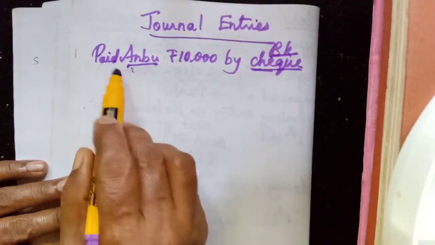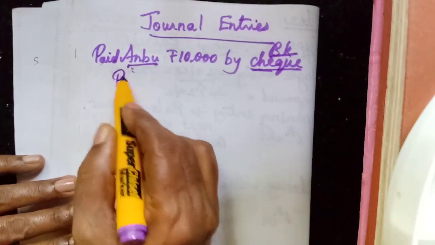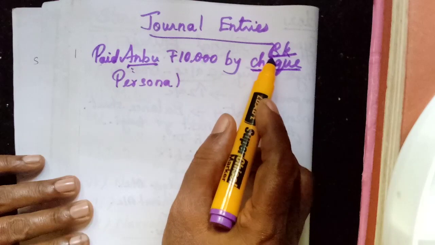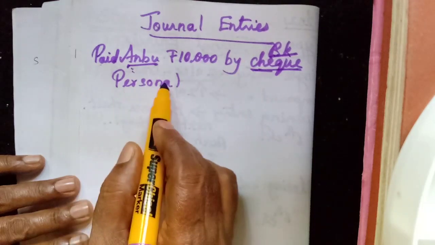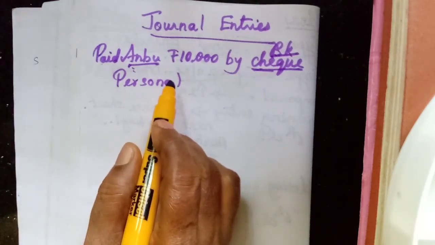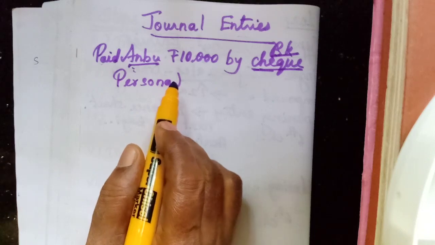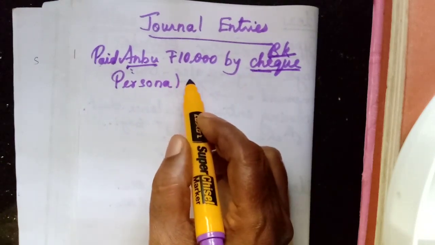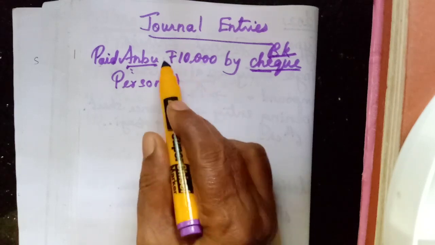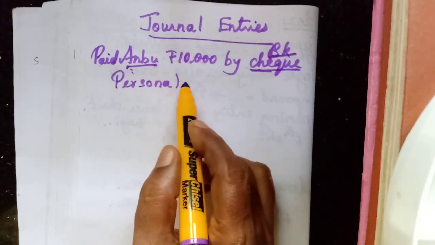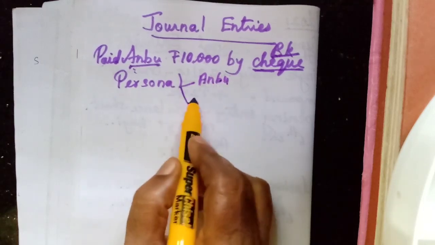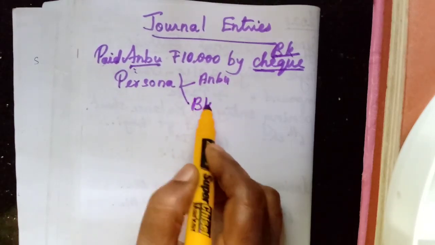Here both are personal accounts. So in the second step, first we have to identify the account names, then analyze which accounts are involved, whether personal, real or nominal. Here both are personal: first Anbu, then the bank.